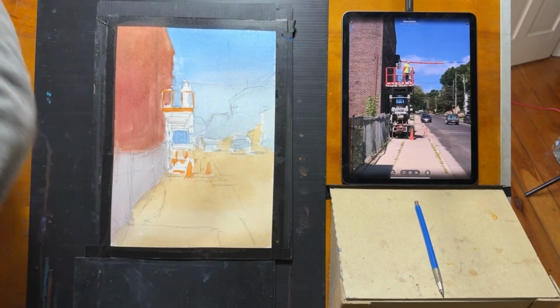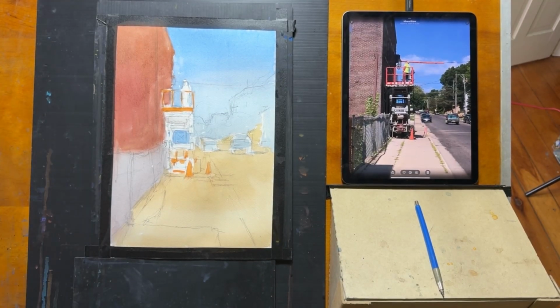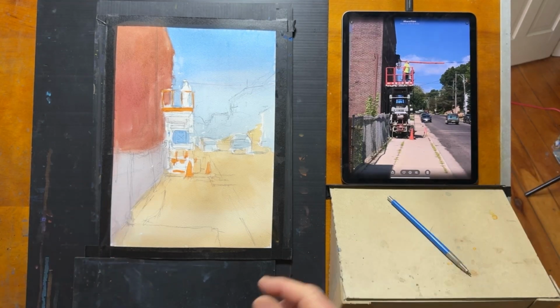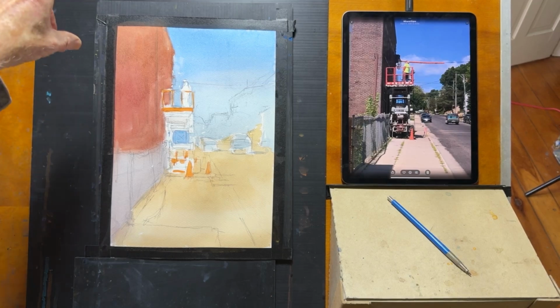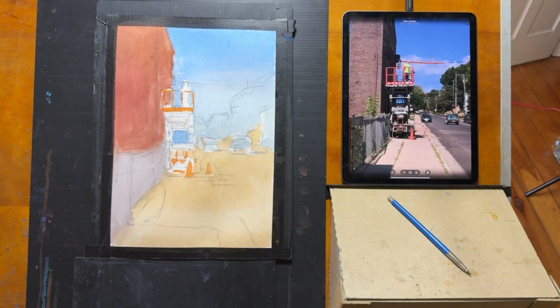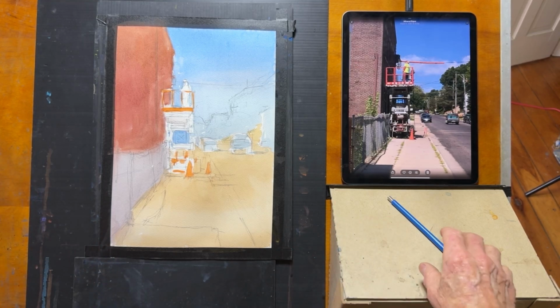Okay, that's that. Now, sorry, Patrick. Our next thing will be to start putting in the medium value colors, perhaps even some of the dark value colors.